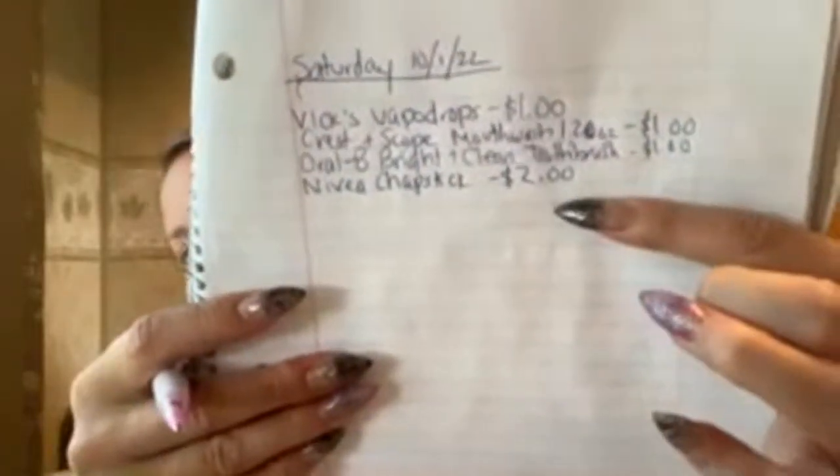Okay, so now I added the Nivea Chapstick, which is $2. I know it's not lip balm, right? Because Chapstick's its own brand. Palmolive dish soaps, 40 ounces, $6. It's always hard. Yes, it is.